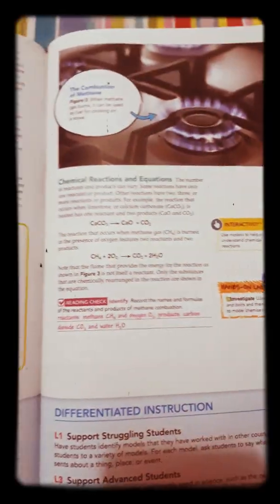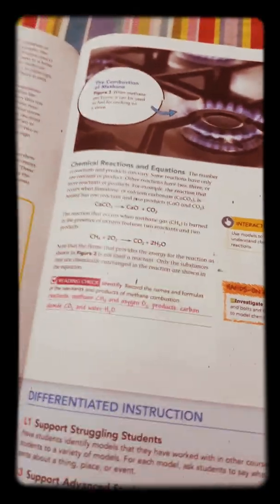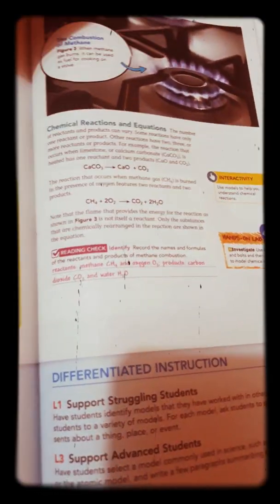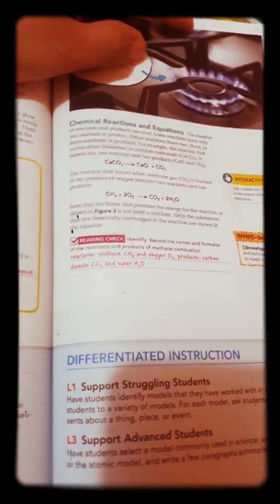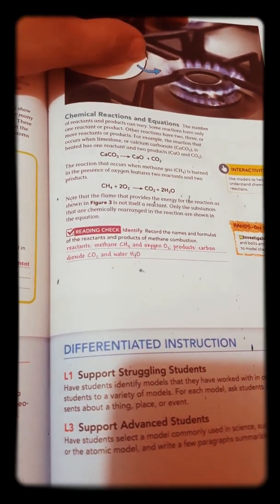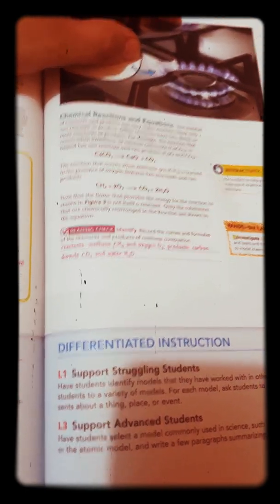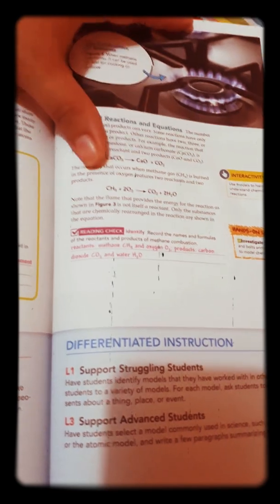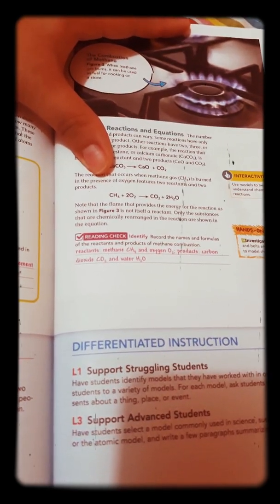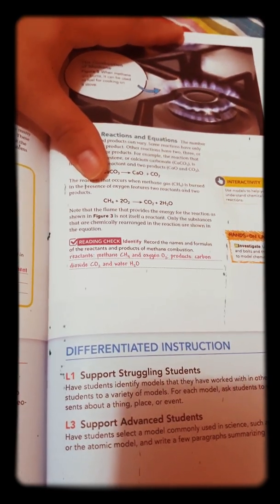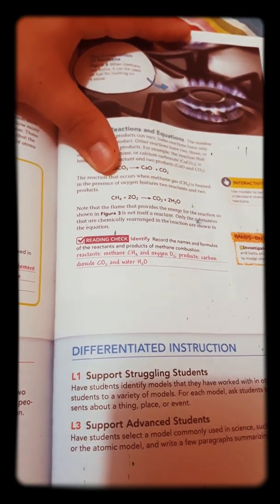Combustion. Combustion is the flames here as well. Okay, now record the names and the formulas of the reactants and products of methane combustion. Reactants: methane and oxygen. Products: carbon dioxide and water.